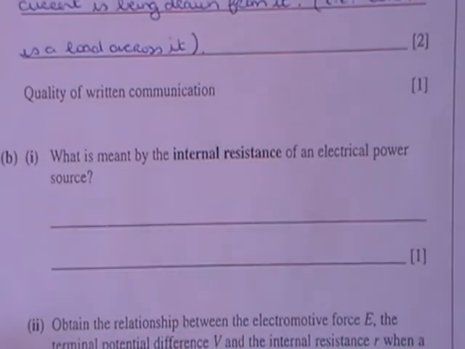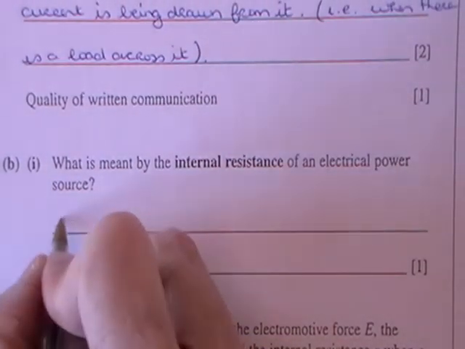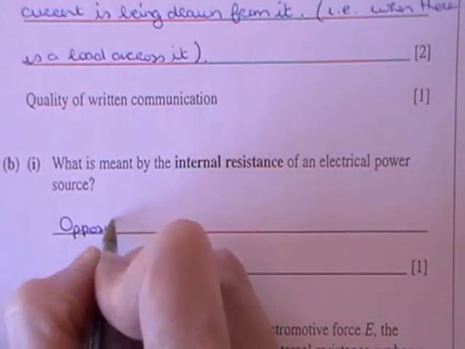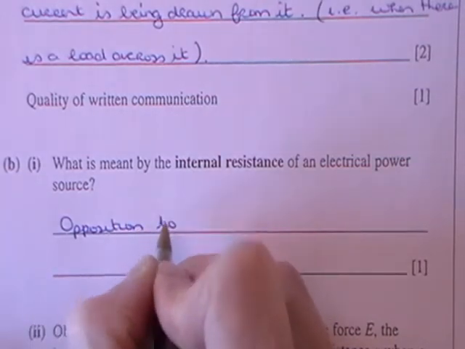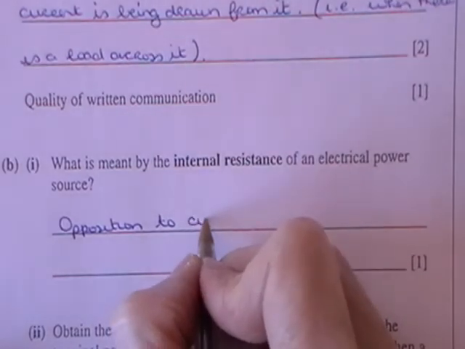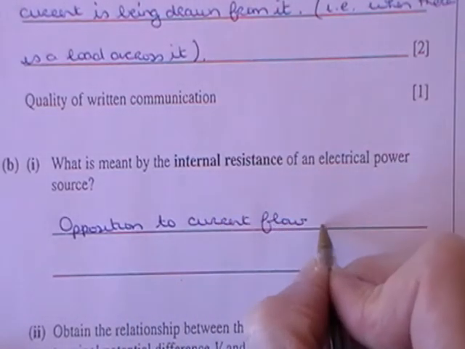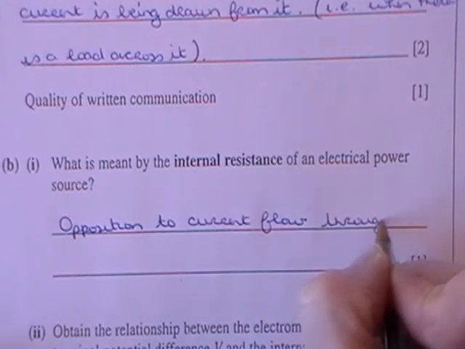Part B, what is meant by the internal resistance of an electrical power source? And so that is just the opposition to current flow. So you wouldn't use the word resistance again if you're explaining it. Opposition to current flow through the electrical power source.